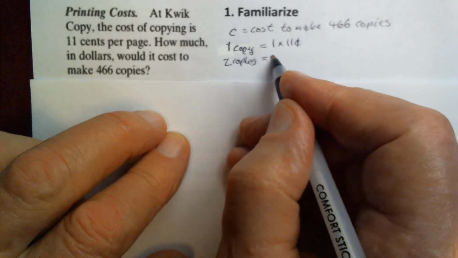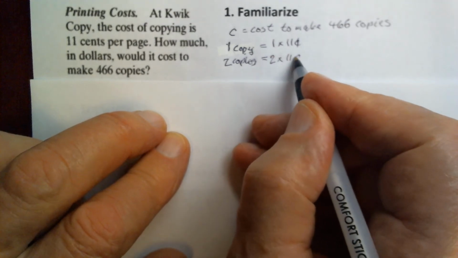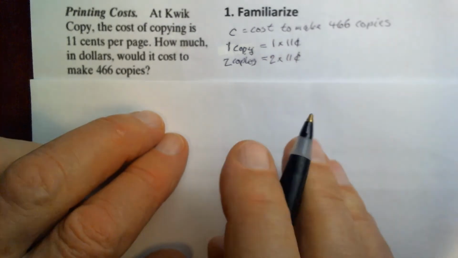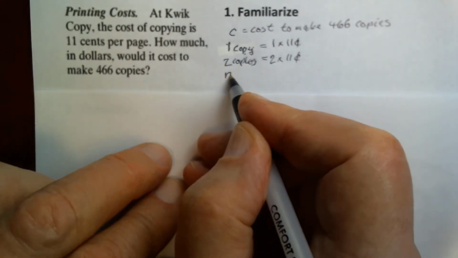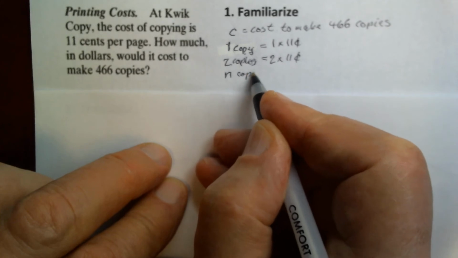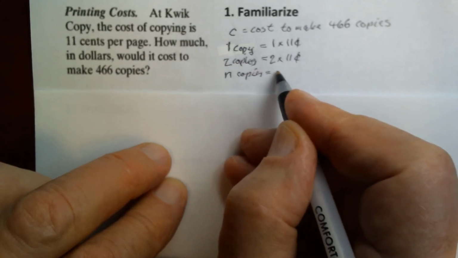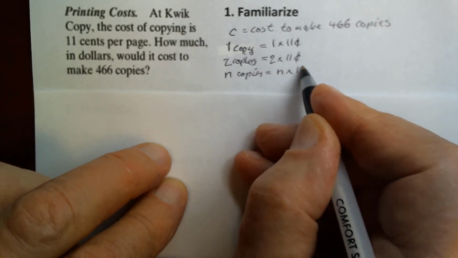For 2 copies, it would be 2 times 11 cents. And then for any number of copies, for n copies, it's n times 11 cents.